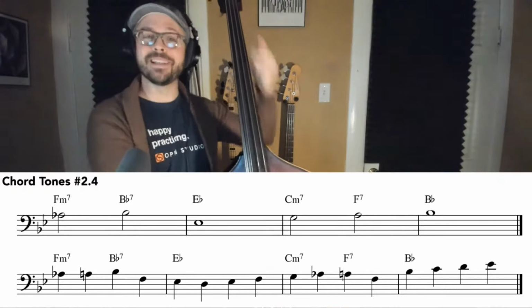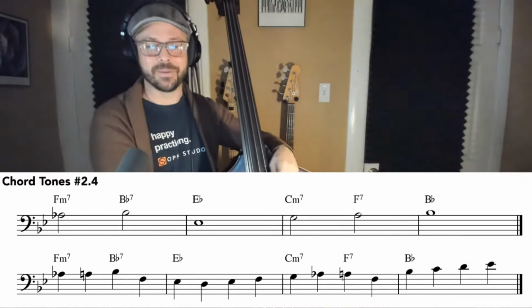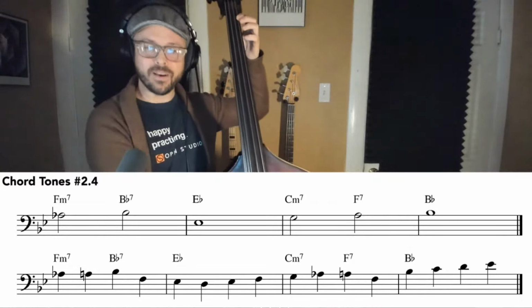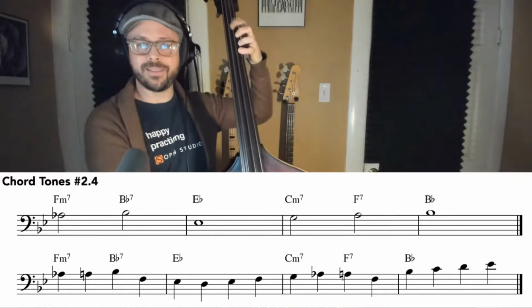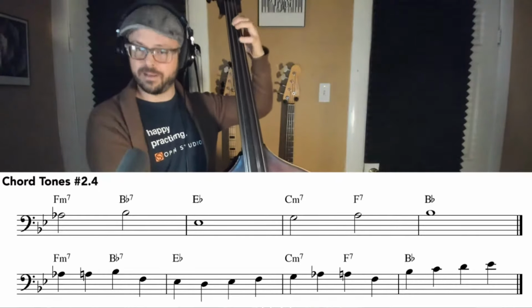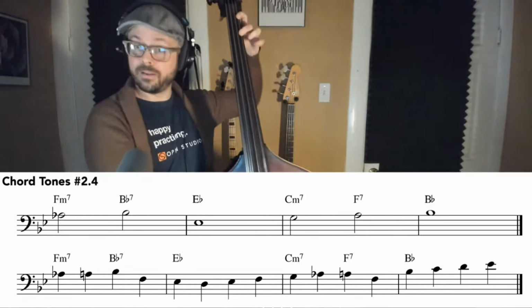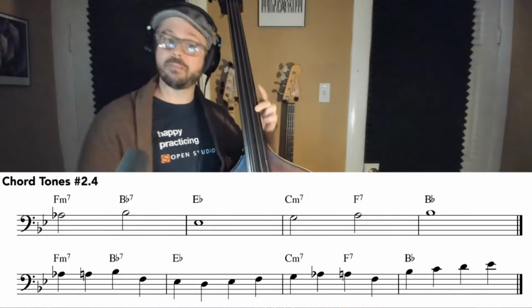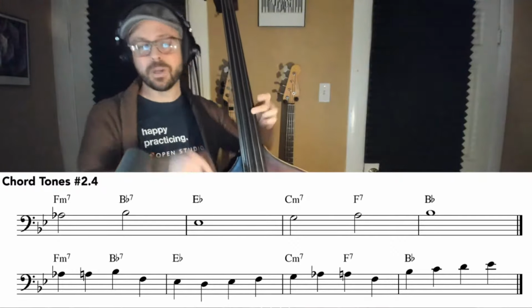Cool. Okay, so let's play the line that's composed that's underneath that chord tone melody. Try it with me. 1, 2, 3, go. Scalar, chromatic, fifth. The line sounds like it wants to end on a D there. Let's play it one more time.